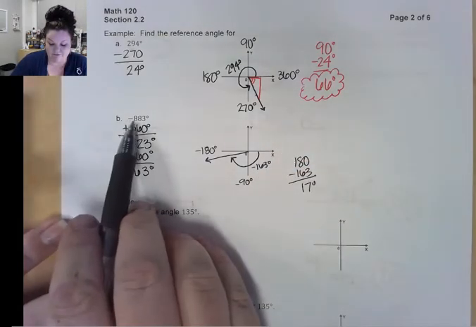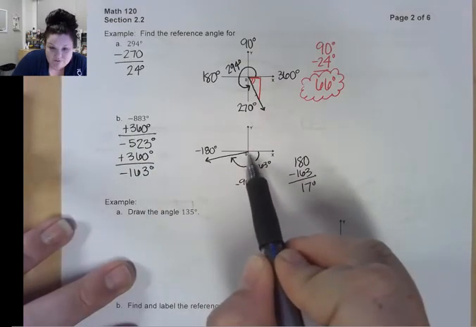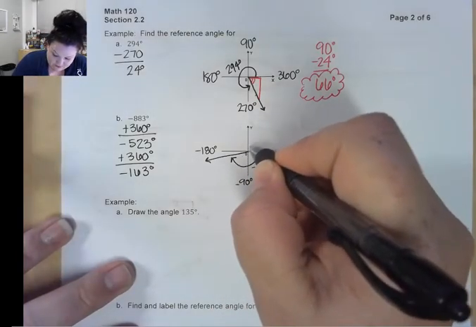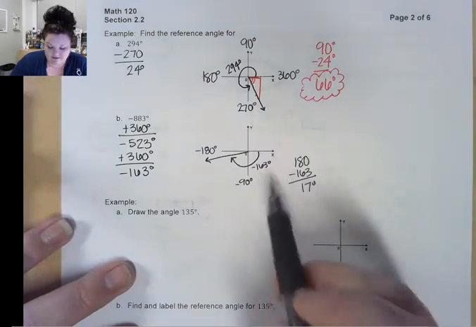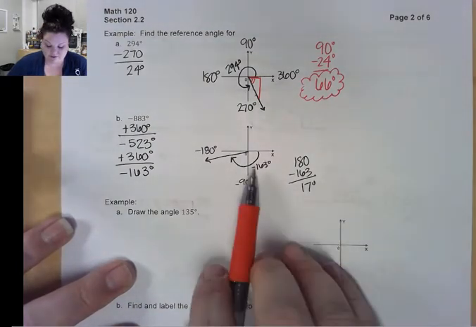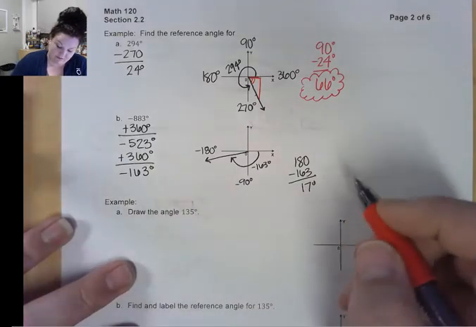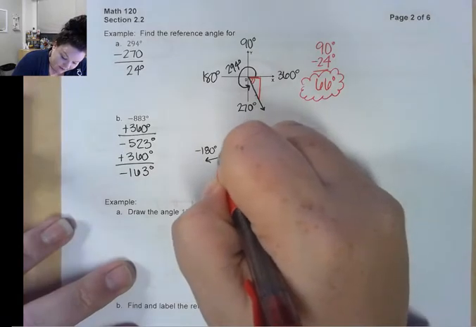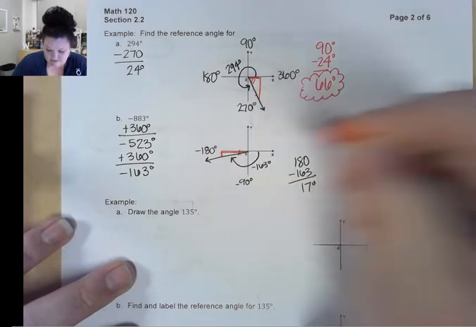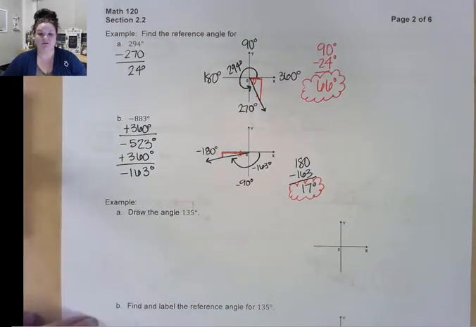If you want to write negative 883, you need to include the 2 little revolutions we took off, right? Which would be all the way around 2 times and then this 163 degrees, right? I'm fine with you just doing this one once you've taken off the 2 revolutions, right? And what we determined is that we're left with a 17 degree reference angle right here. The 17 degree reference angle.